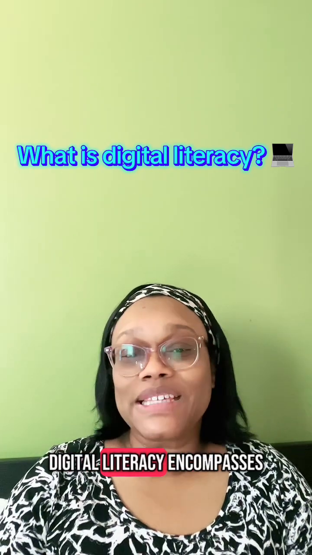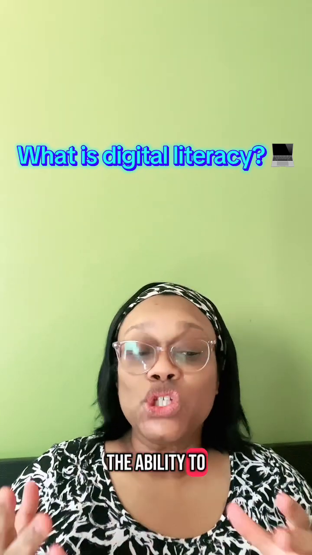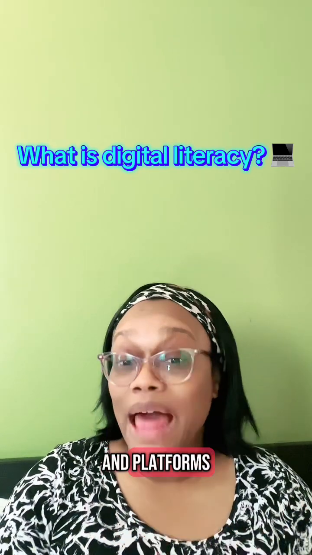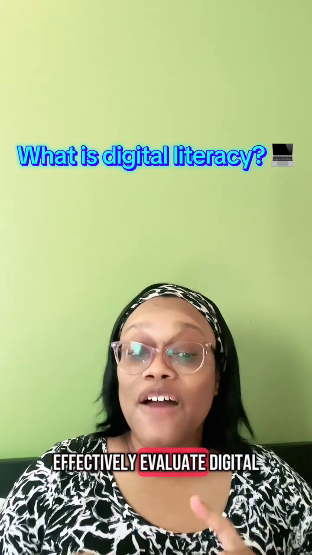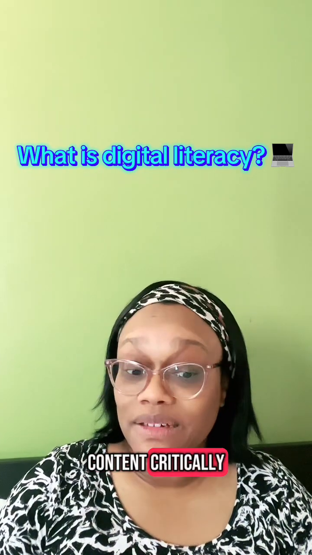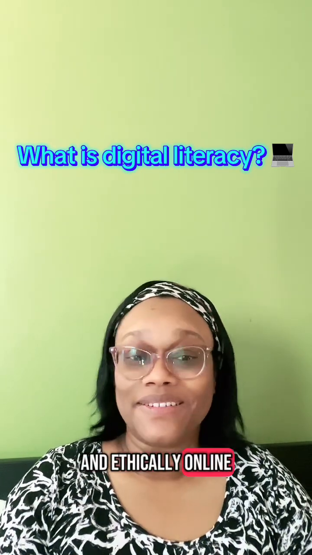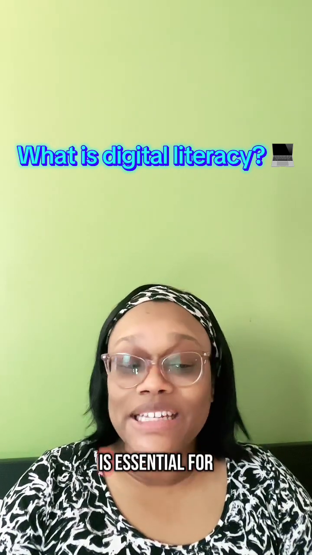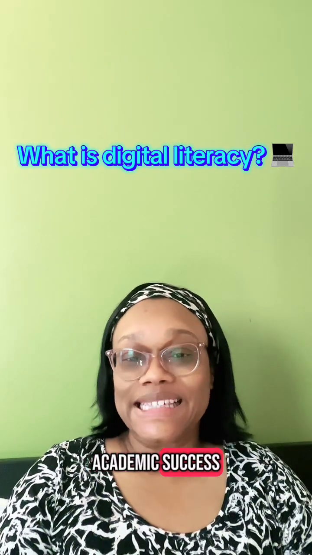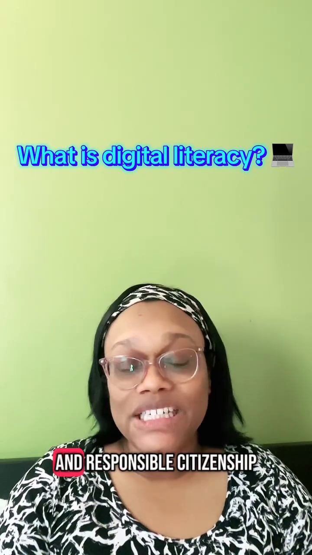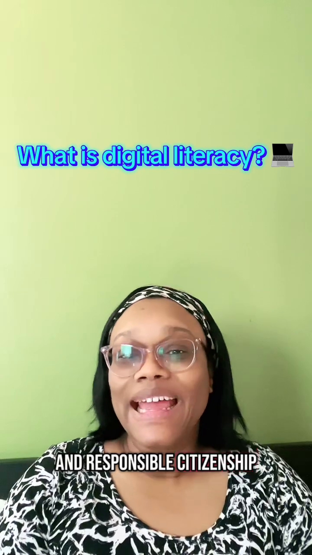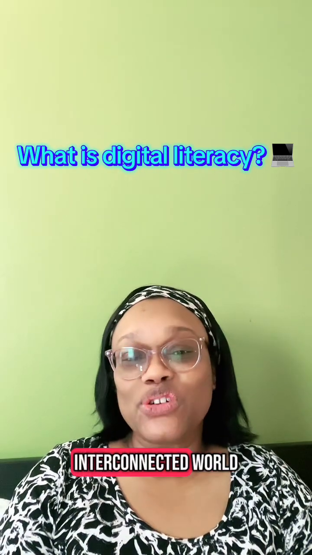Well, digital literacy encompasses the ability to use digital tools and platforms effectively, evaluate digital content critically, and communicate safely and ethically online. Now, this skill is essential for academic success, career readiness, and responsible citizenship in an increasingly interconnected world.